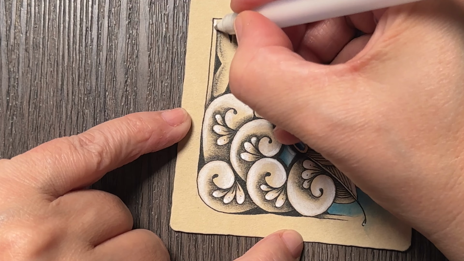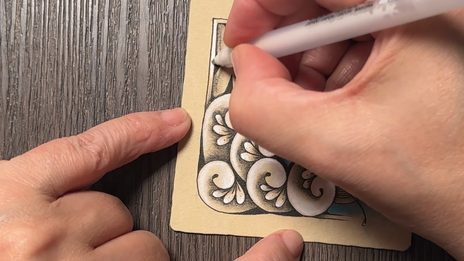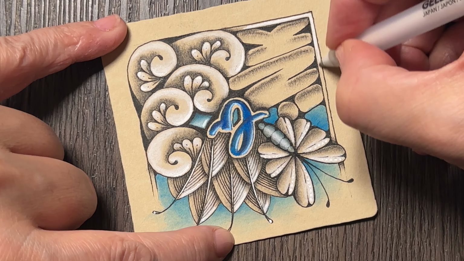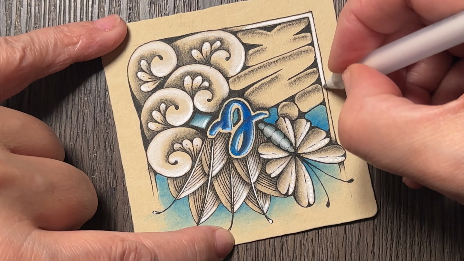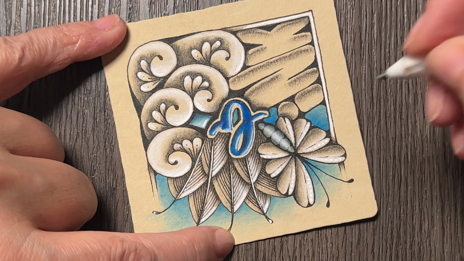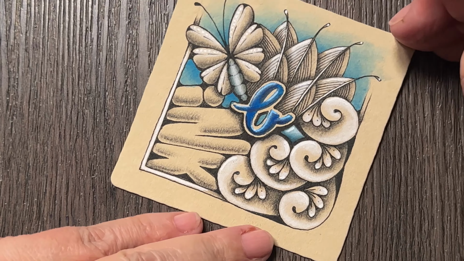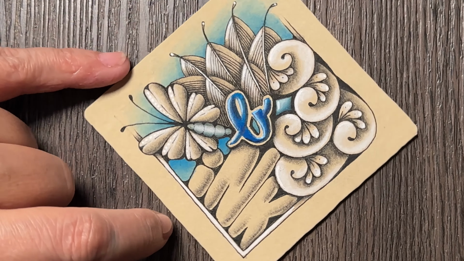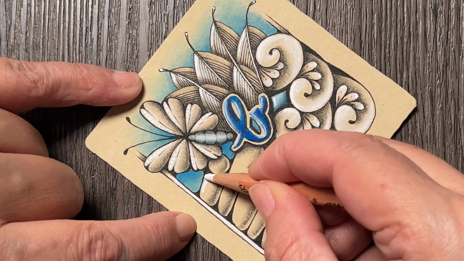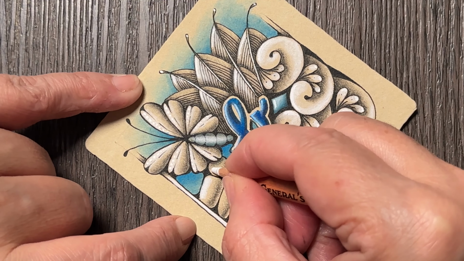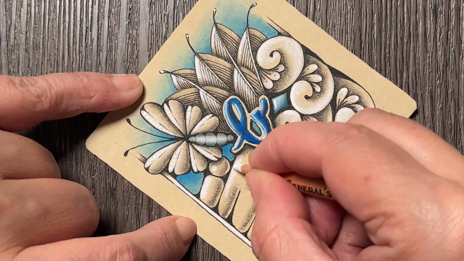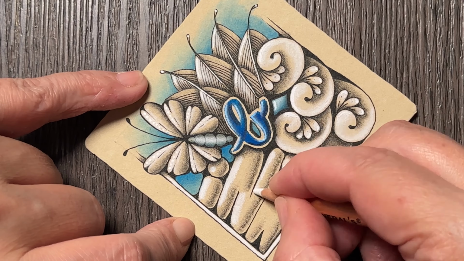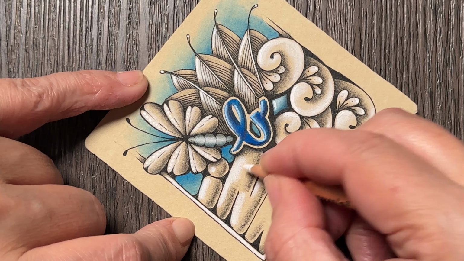With my white jelly roll, I will add the brightest white to the border, and as I approach the part where it's starting to hide behind another shape, I'm just kind of flicking it. I don't want a solid color. I want the white to kind of fade into the shade. And now with these letters right here, I'm adding highlights to the top part, so opposite side of where the shades are.